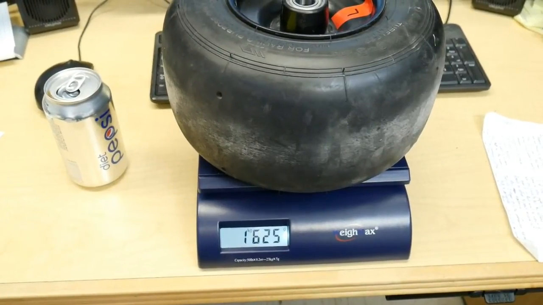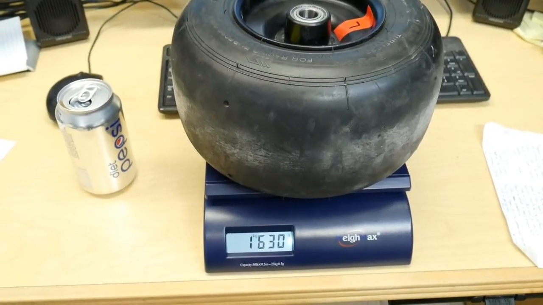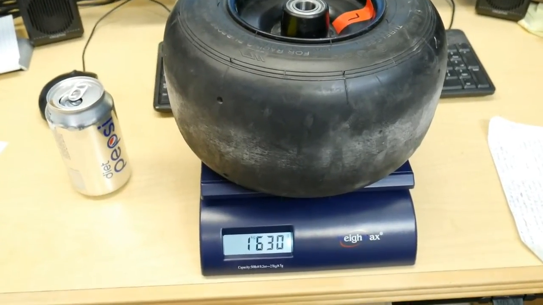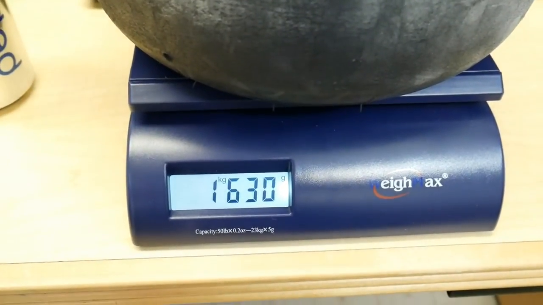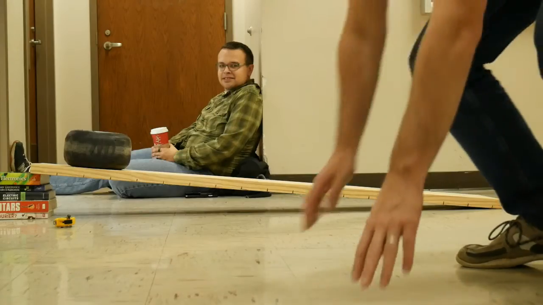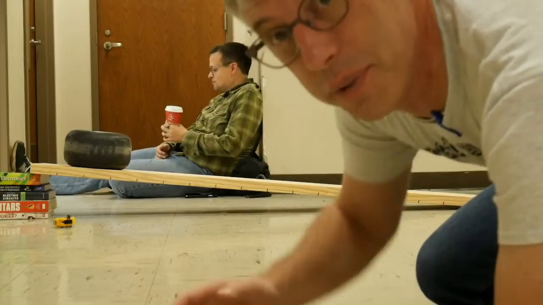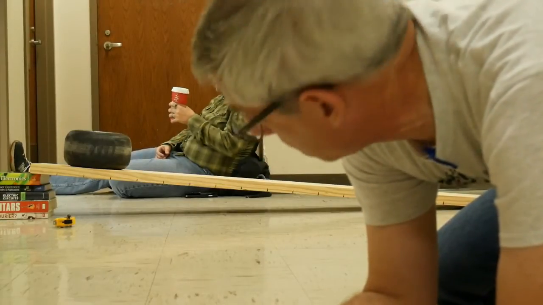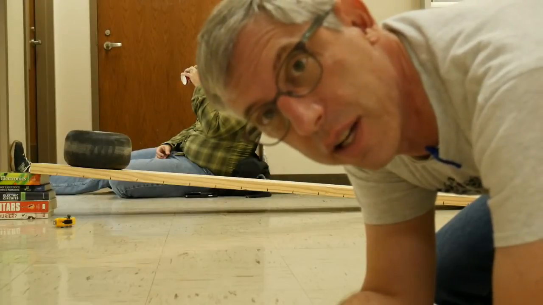Okay, we need to know how much the tire weighs. So there it is, sitting on a scale on my desk here. Okay, there's the tire. And just to make sure you guys can see that, there you go. Okay, all right, so if I can get down here. There we go. There's the ramp all set up. The tire's on the ramp, with some books holding the ramp up. It's around 6 degrees. I'll show you how to figure that out here in a second.